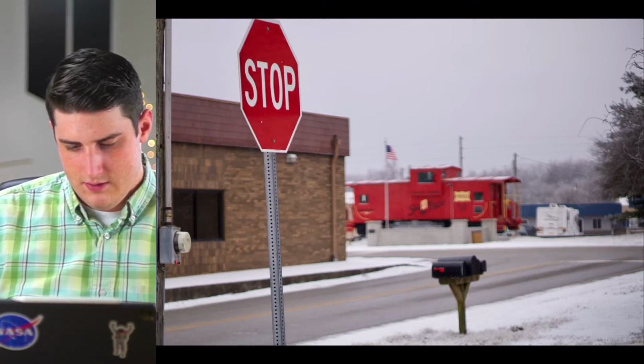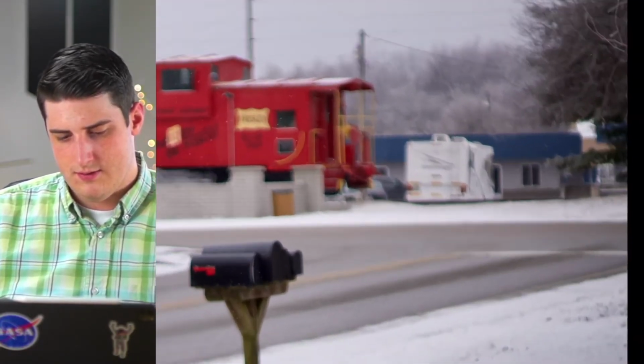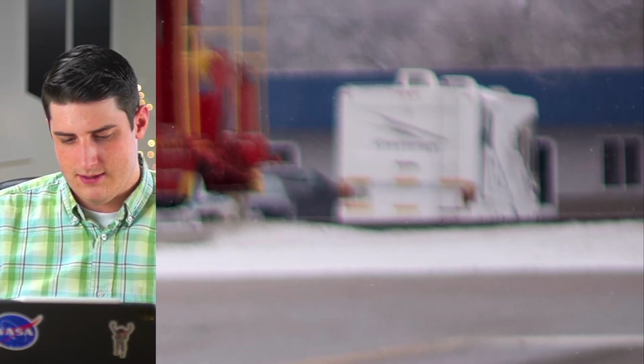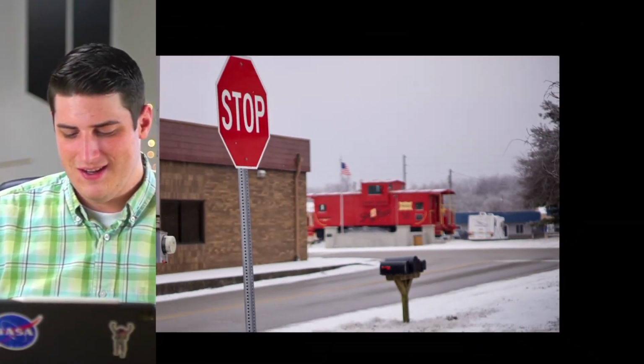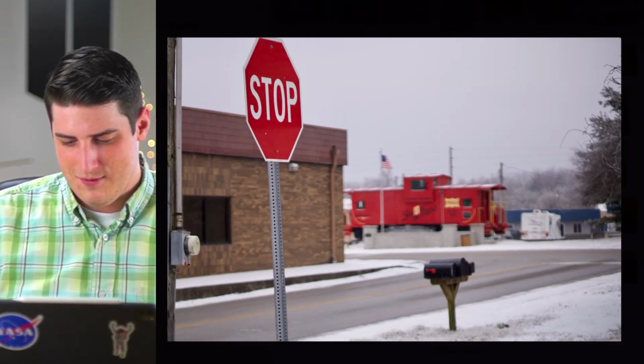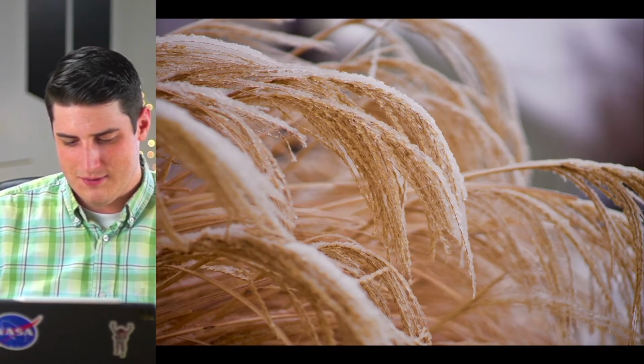Let's see. Oh, you know what? If I do want to keep this picture and use it in more places, I do want to get rid of this. I believe that was an RV that was parked in a parking lot right behind this little train. That's not very scenic, so we'll go ahead and remove that, and possibly that building as well in the back. We'll see if we can do that.